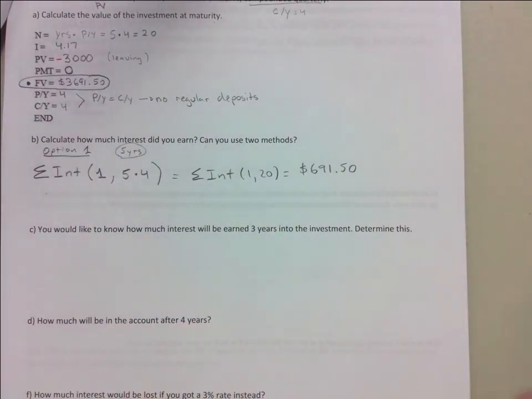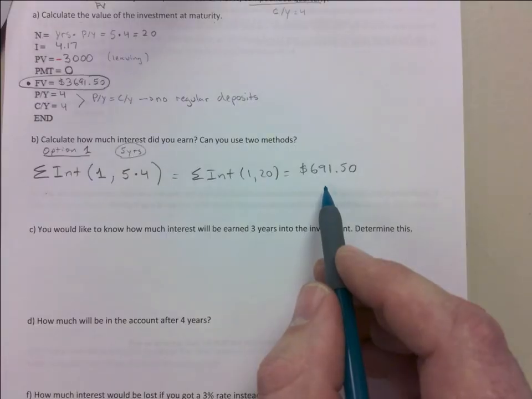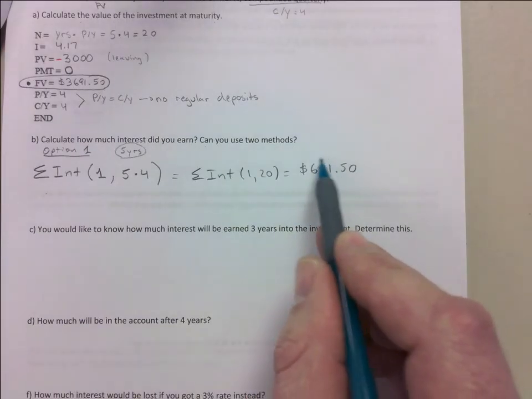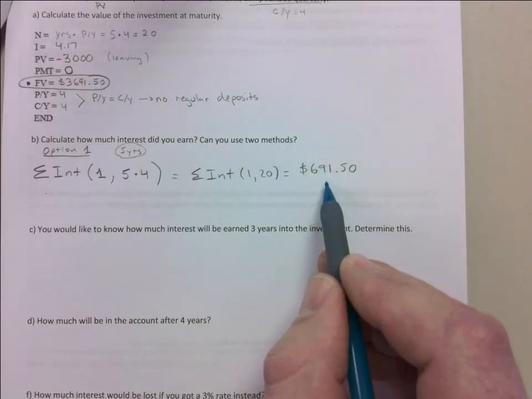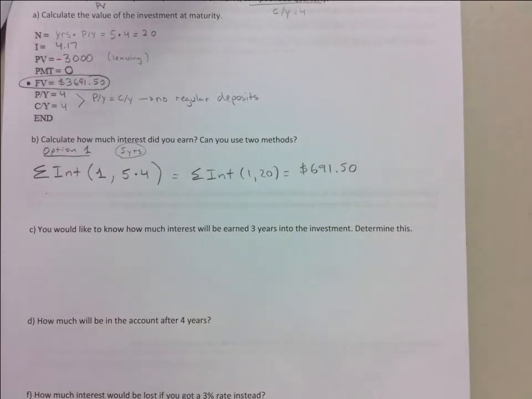Does it make sense? If there's any issues, I'll address it after. I just want to finish this thing. Hold on. This is the one I forget to address and it throws students off. Does it make sense that this answer is positive? Where did the interest go? It came from the bank to us.